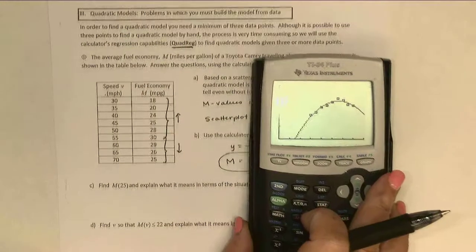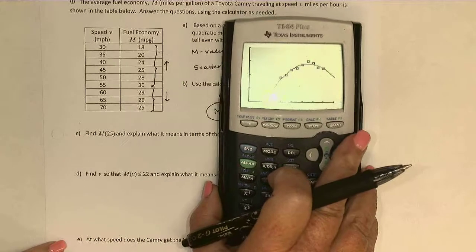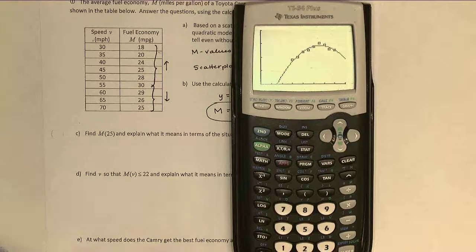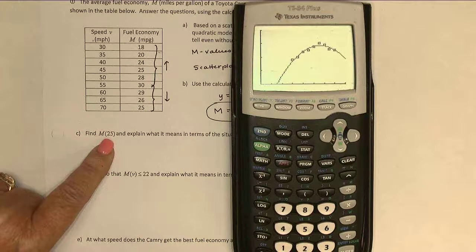Now that I've done that, I can also use my calculator to help me answer a couple of other questions. So I had an ulterior motive here. I've been asked to find m of 25 and explain what it means.